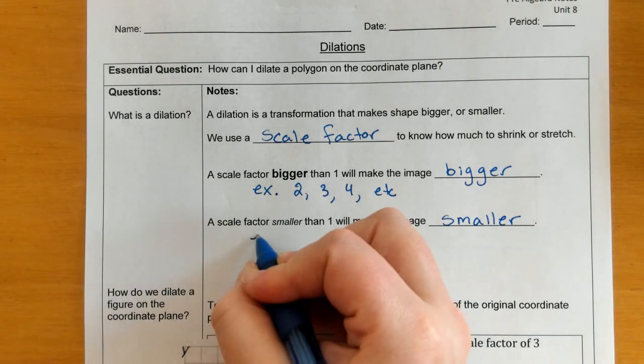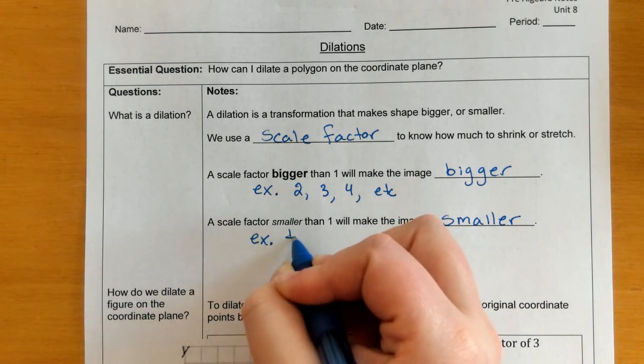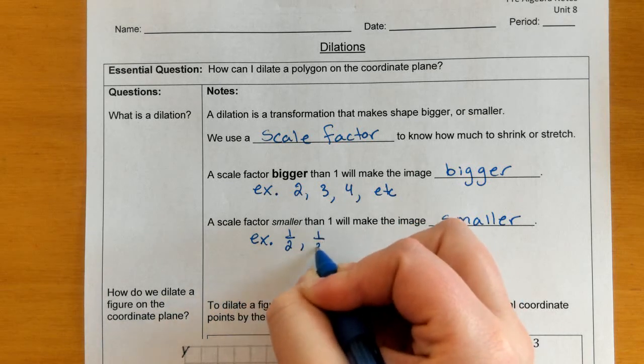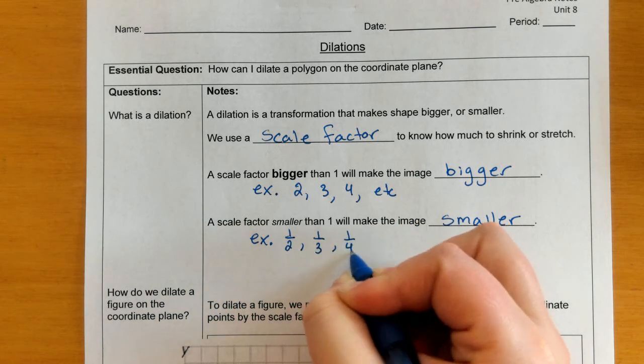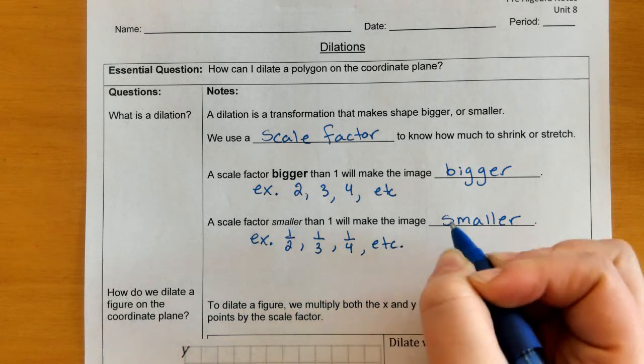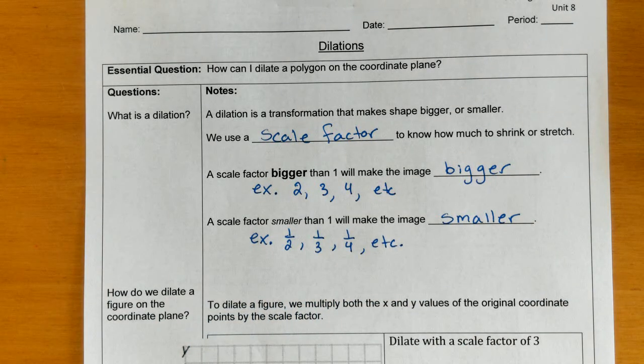And so examples of that would be like 1/2, 1/3, 1/4, etc. Anything that's smaller than 1. So if the scale factor is bigger than 1, it's going to get bigger. If the scale factor is smaller than 1, the shape is going to get smaller.